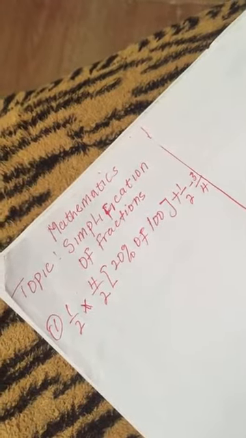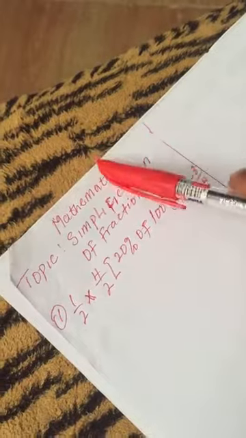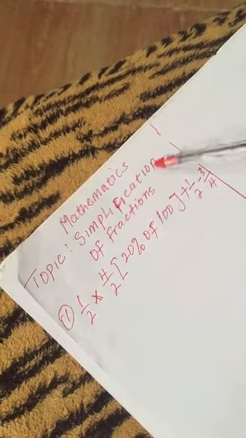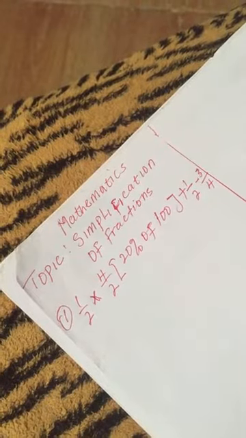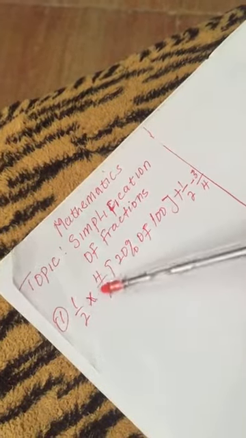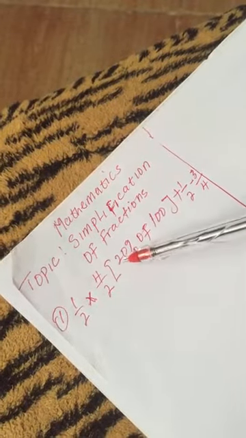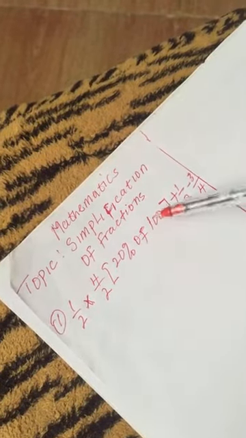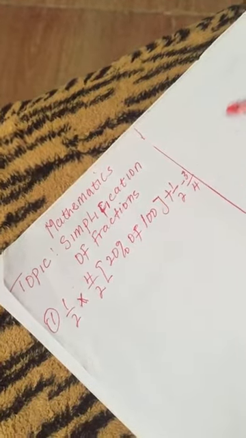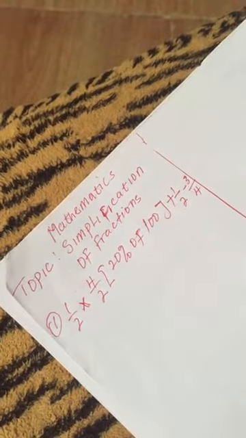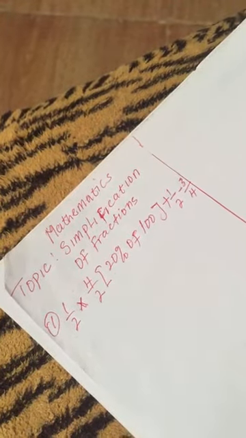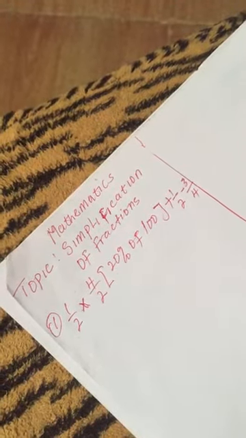And today we'll be considering the subject mathematics, and we are considering a topic, simplification of fraction. Now, if you look at this question, we have 1 over 2 times 4 over 2 bracket 20% of 100 bracket plus 1 over 2 minus 3 over 4. Now, this is a very interesting topic and an interesting question which often comes out in WAEC.